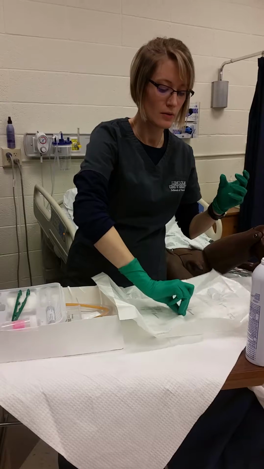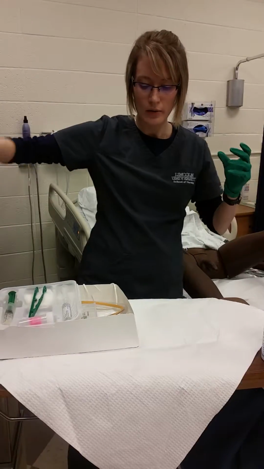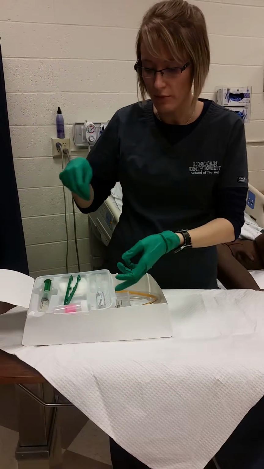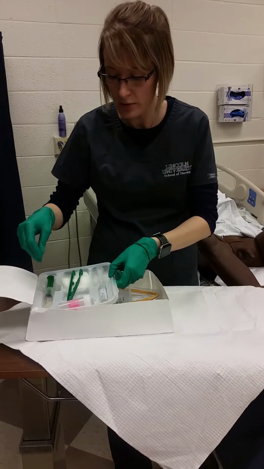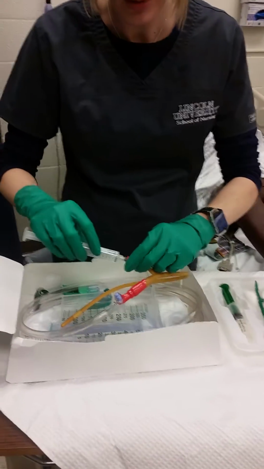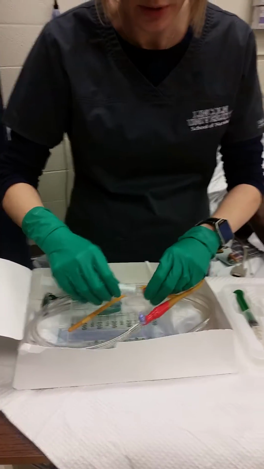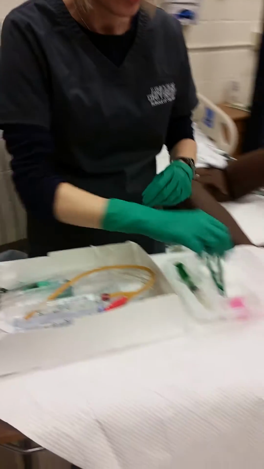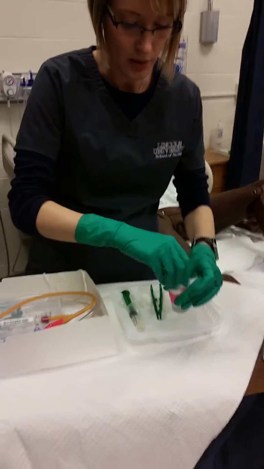And I would take this and throw it away above waist level. So I'm going to go ahead and set up my supplies before I get started. I'm going to attach my saline syringe to the port so I can inflate the balloon when I'm ready. Set up my sterile lubricant.